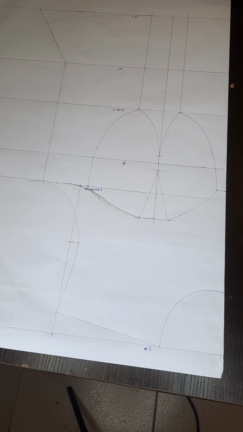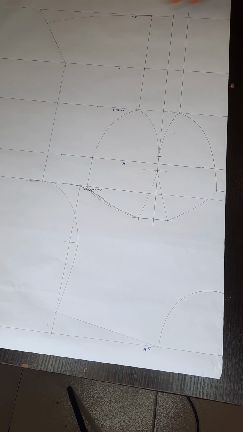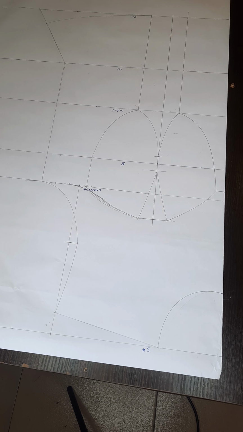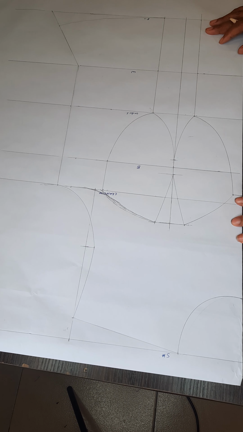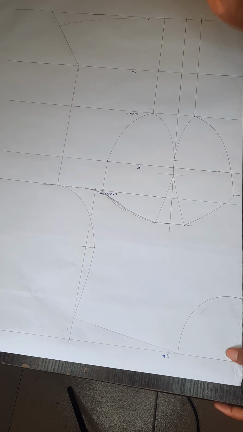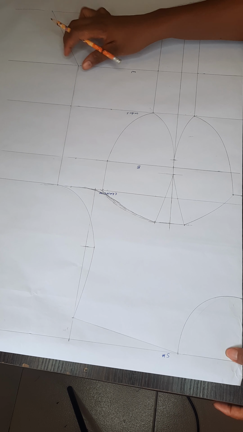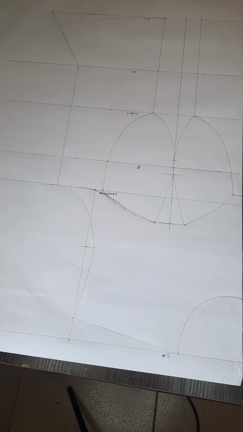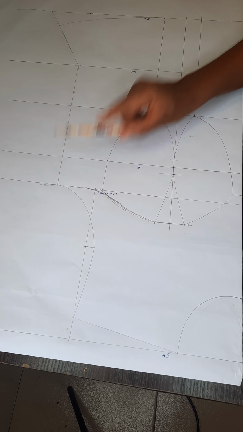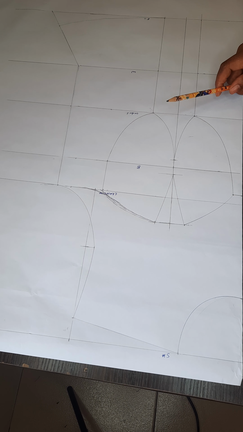If you want to do the back's waistline, it's easy. Just after you do this, you know how to go. Okay, so from here you can now decide to add. Make sure that when you are cutting on your fabric, you remember to add allowance here. At this point, you add allowance. Let me show you where you'll be adding allowance. You add allowance here when you're cutting. Let me just show you how to cut first.